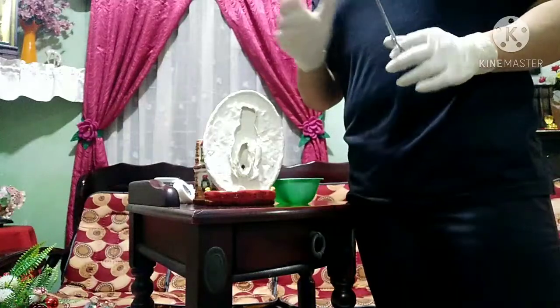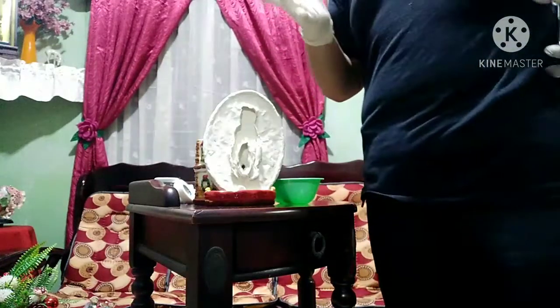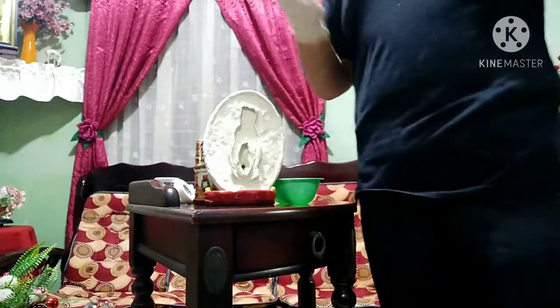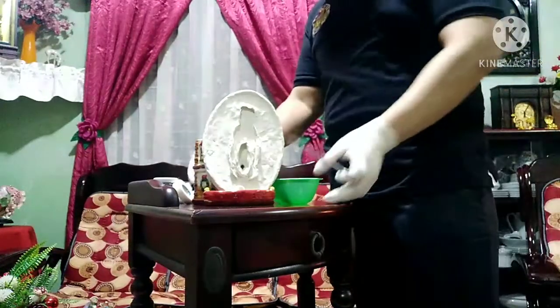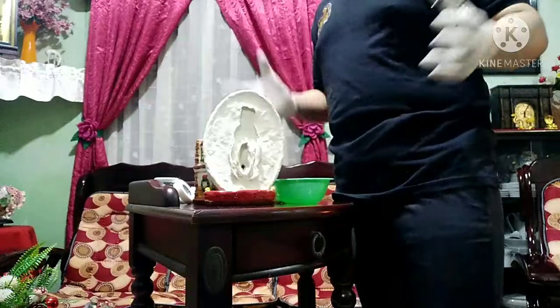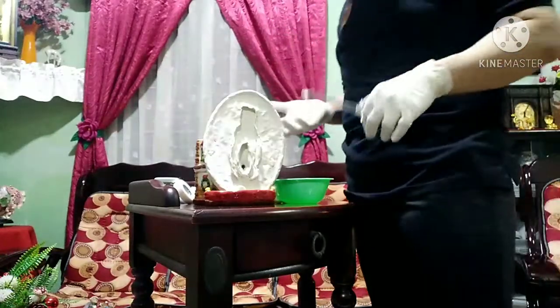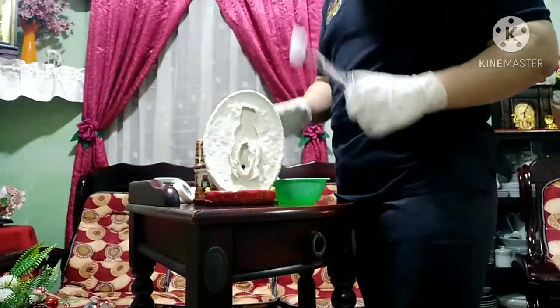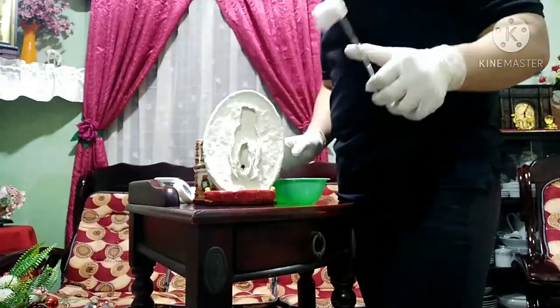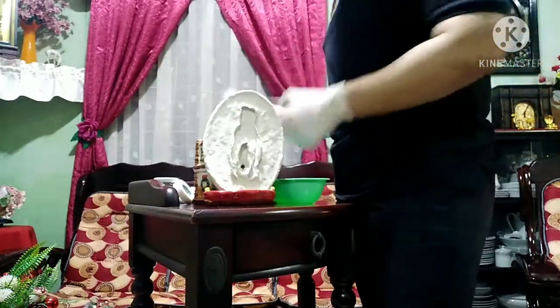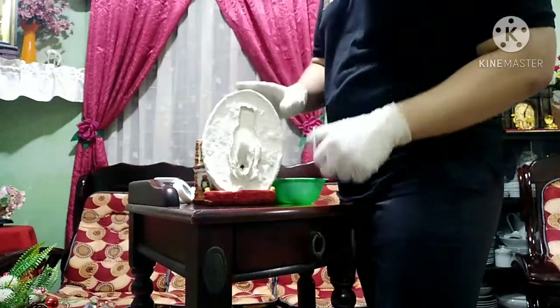Number 15, cleanse the labia from front downward to the anus. Make sure that the cotton balls are discarded after each use. After that, that is our step 15. Again, the same, to the anus.